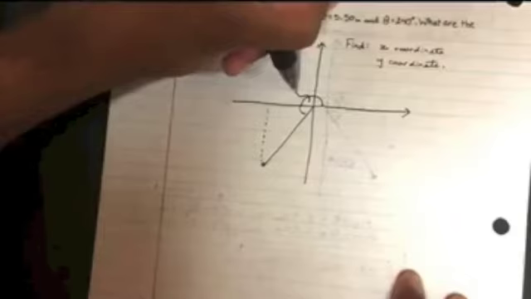Now to get the x and y, what we have to find is the x coordinate and the y coordinate. So we know that, I'm going to draw a little sketch here. This right here is our x and this right here is our y.